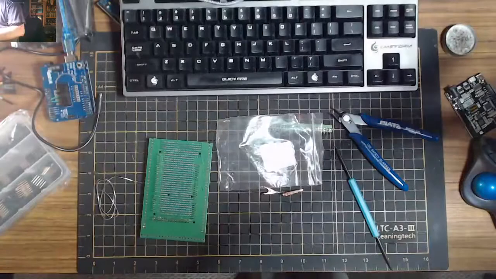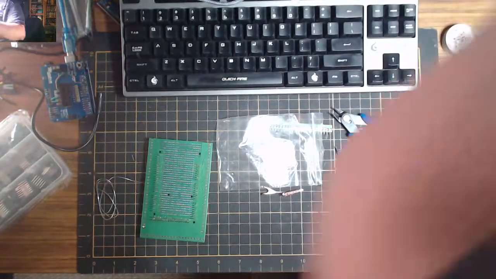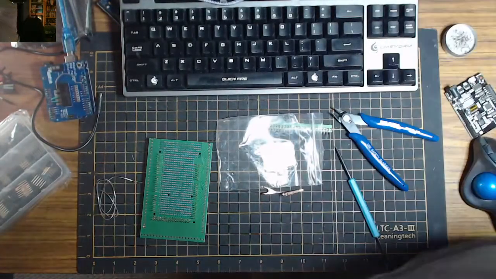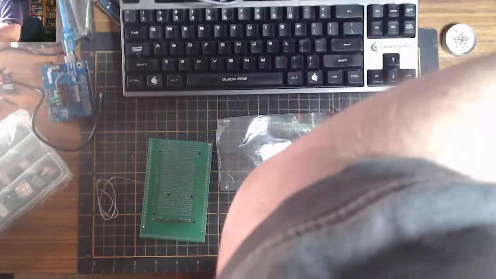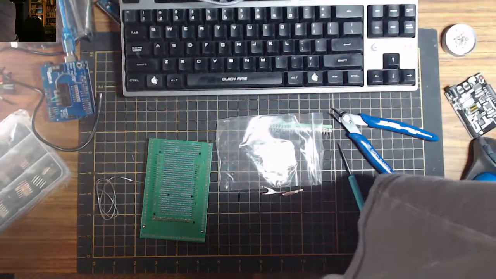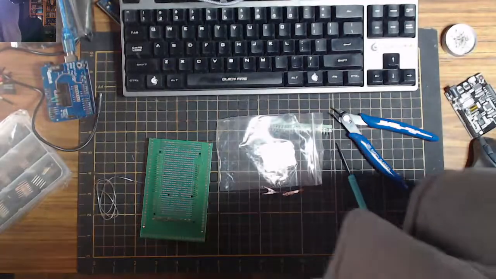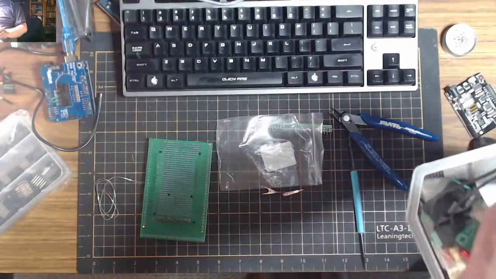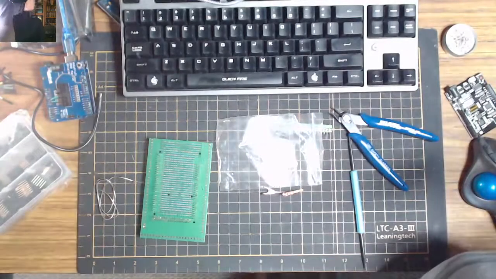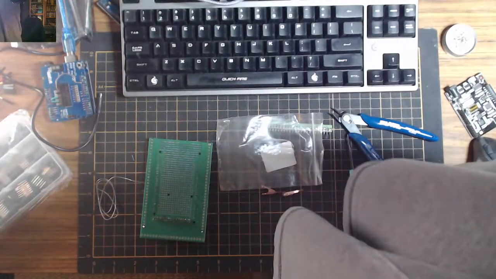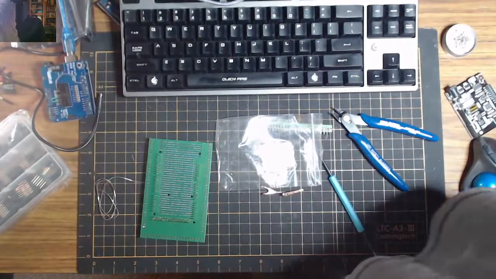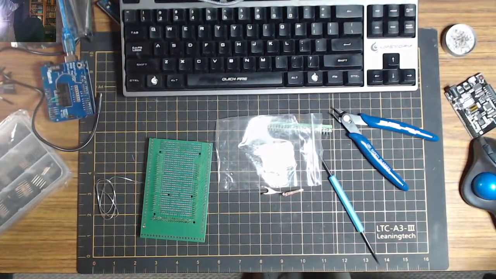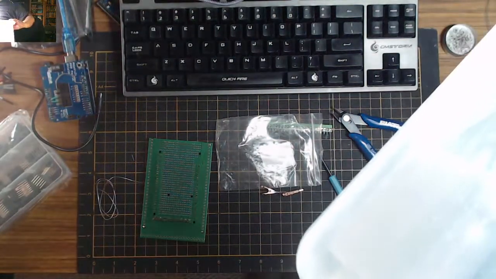No. Oh, where did I put the tips? Huh. Nope.